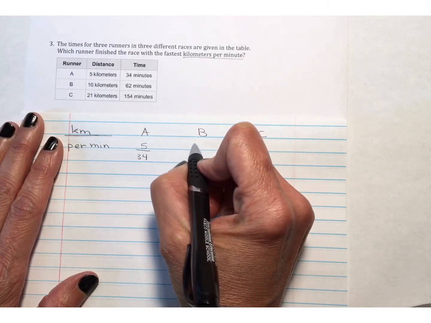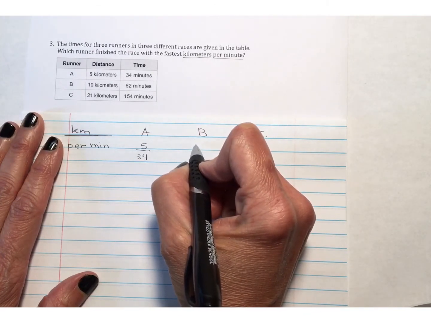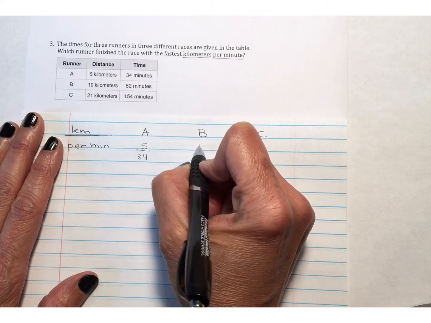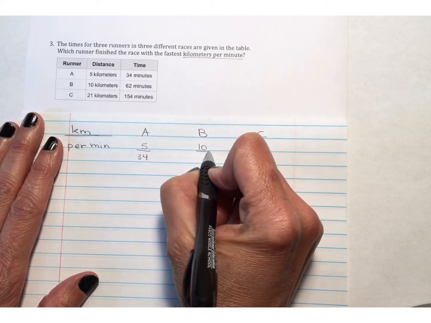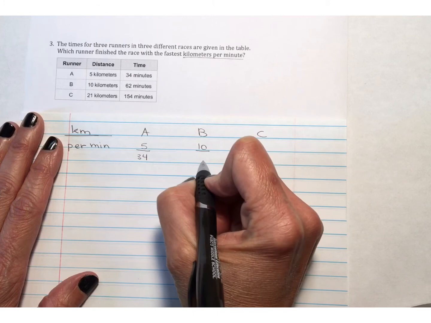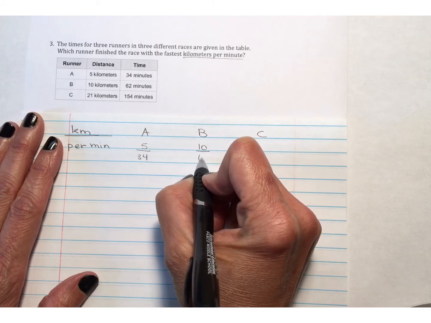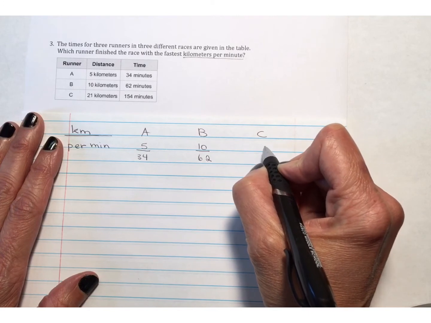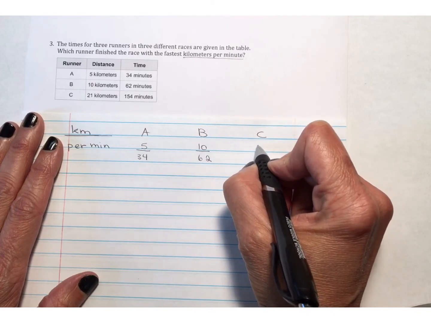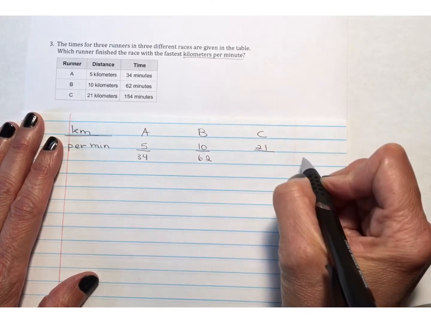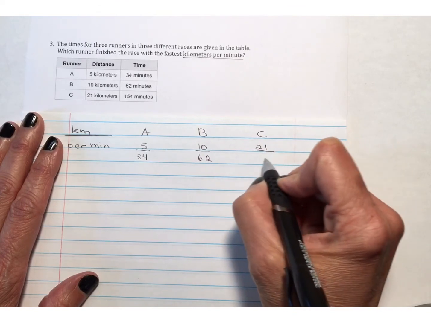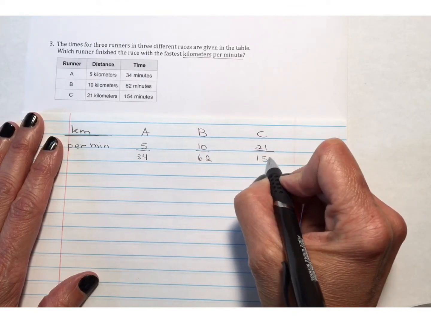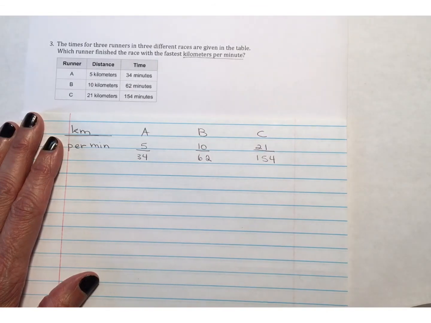B ran 10 kilometers in 62 minutes. And the last one ran 21 kilometers in 154 minutes.